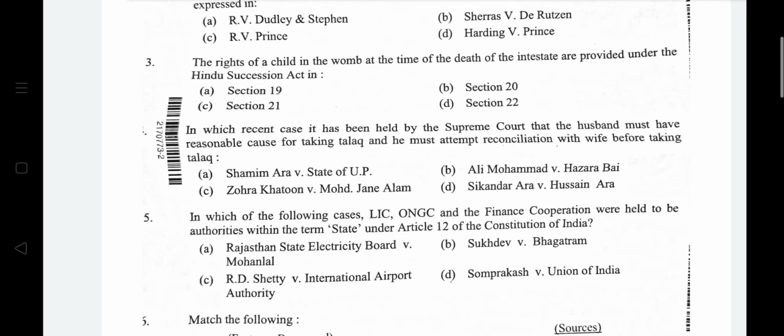Question number 6. Match the following. One part contains features borrowed and the other one is the sources. So we have to match the borrowed features with the countries which are the source countries of these features. So one answer will be option number C, that is impeachment of the president has been borrowed from USA. Suspension of fundamental rights during emergency is borrowed from Germany. Prerogative writs have been borrowed from Britain. Election of members of Rajya Sabha has been borrowed from South Africa.